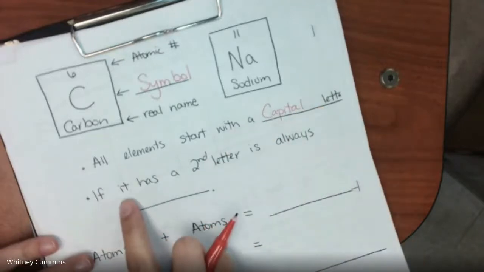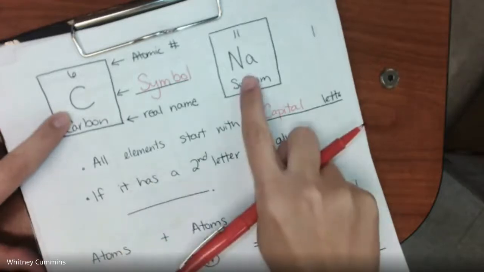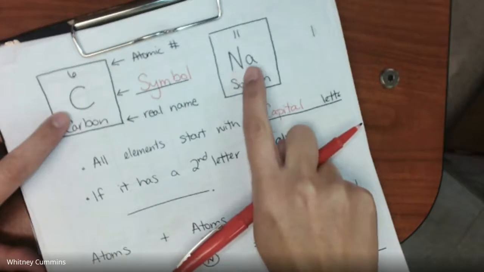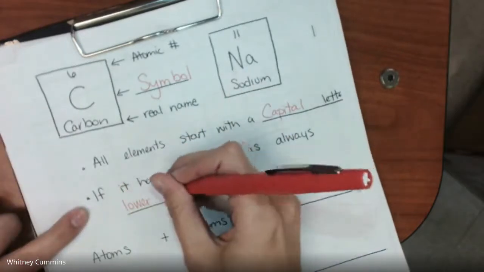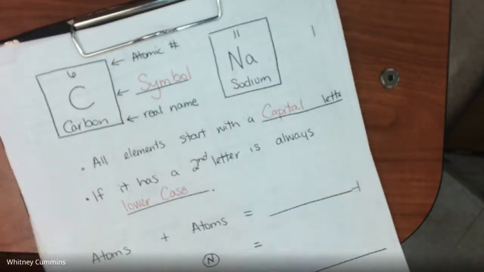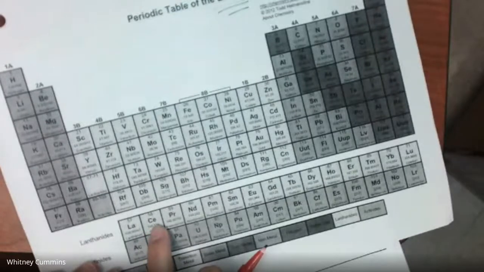Now, some of these have one letter. Some have more than one letter. If you have more than one letter in your symbol, the extra letters will always be lowercase. Always, no exceptions. Look at this one: my second letter is an E and it's lowercase.